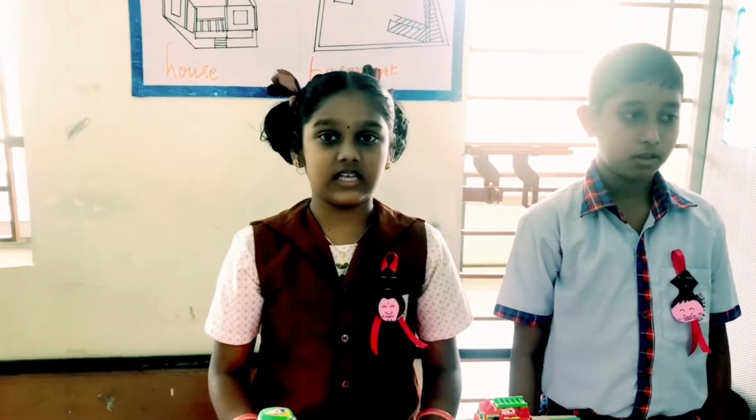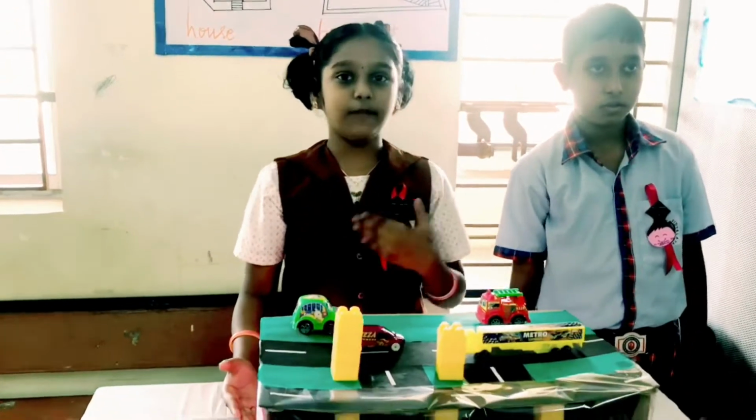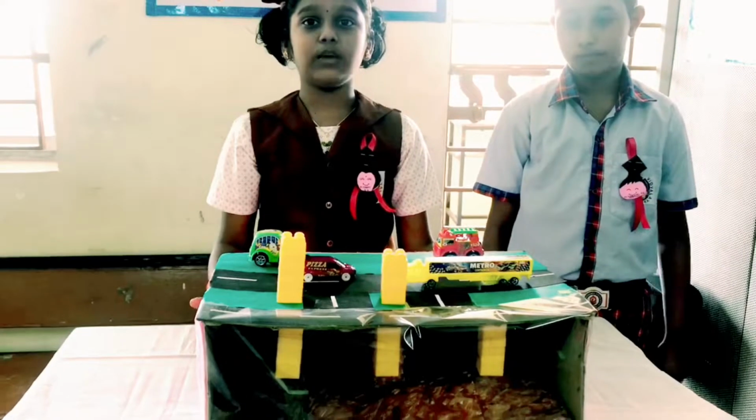Namaste. My name is K. Asmi of 5th Standard A section. In this model, I am going to explain about building with basement method.